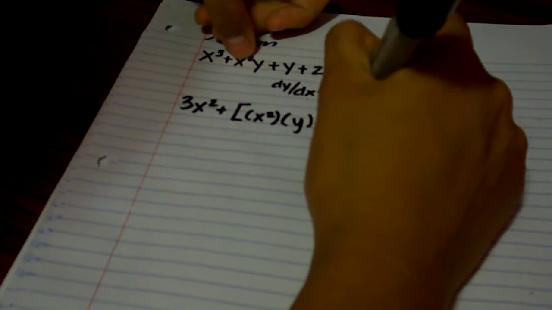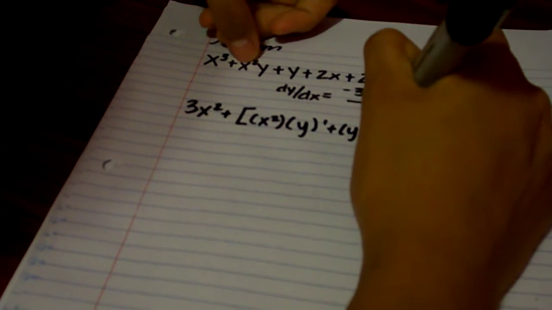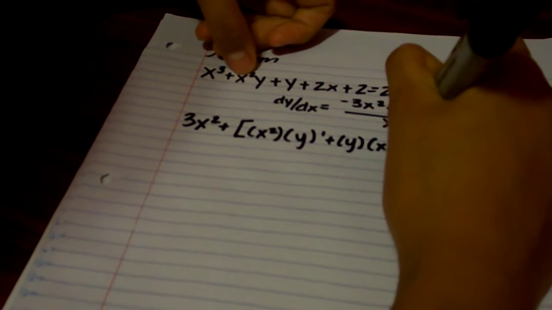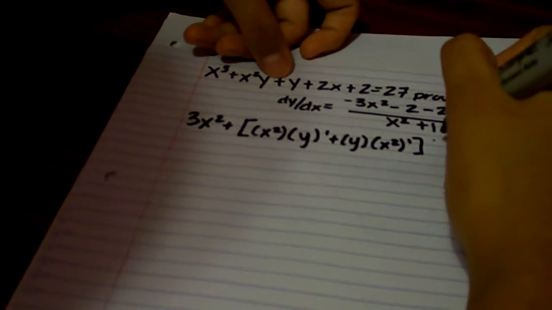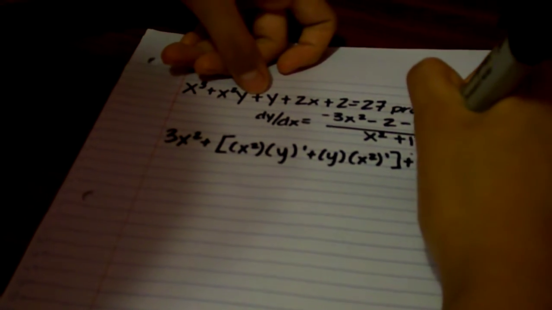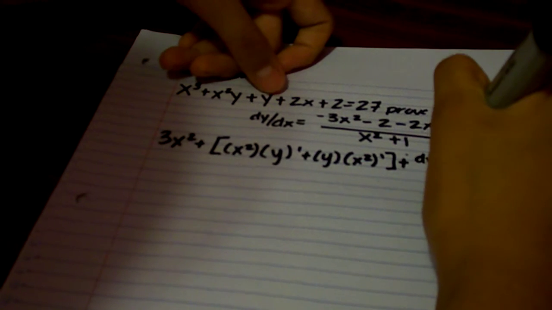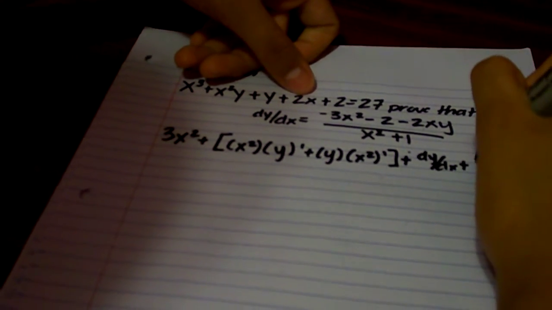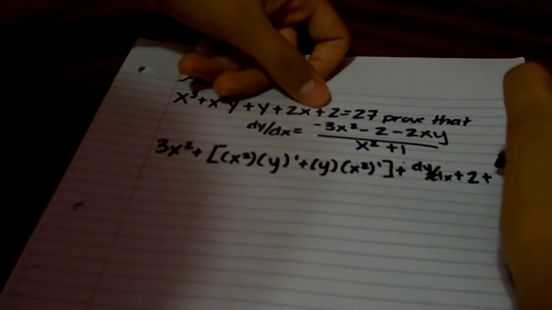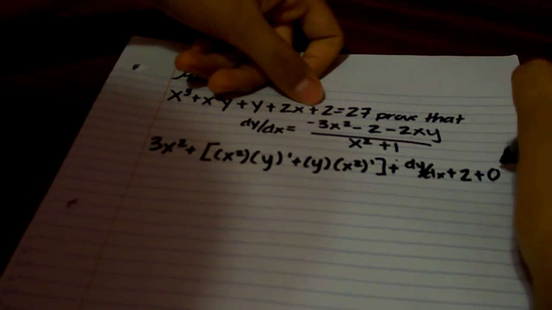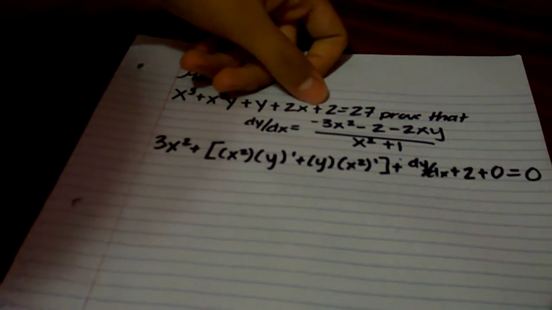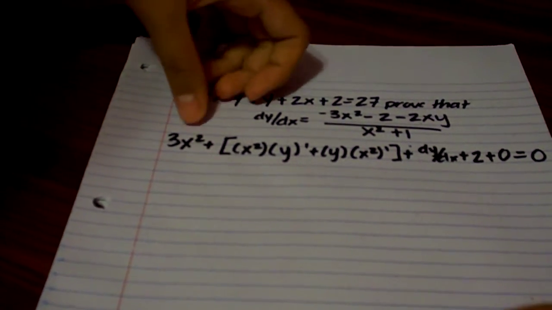So you put x cubed times y prime plus y times the derivative of x cubed, you close the brackets. The derivative of y would be dy over dx, plus 2, and the derivative of any constant would be 0.